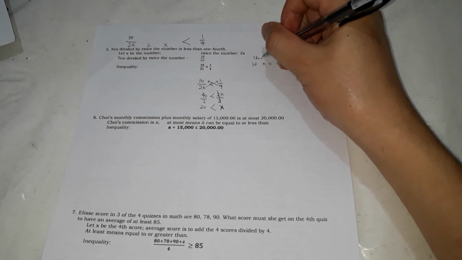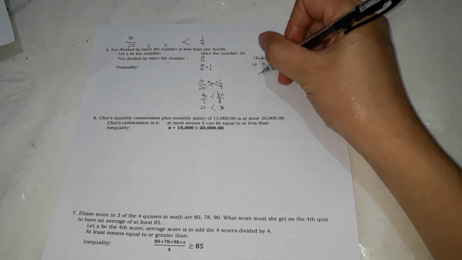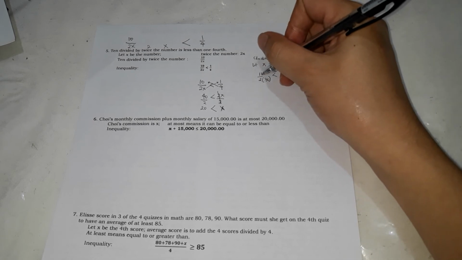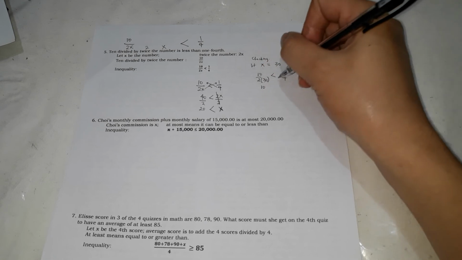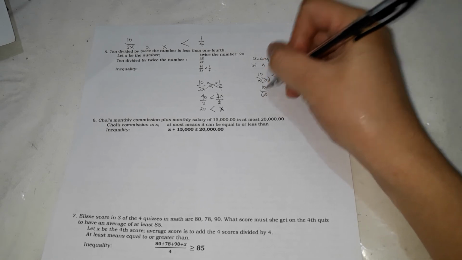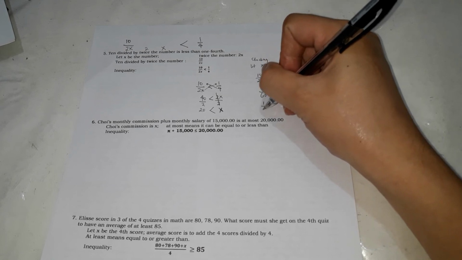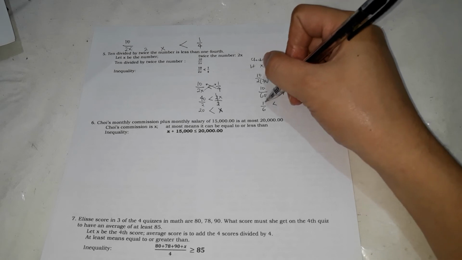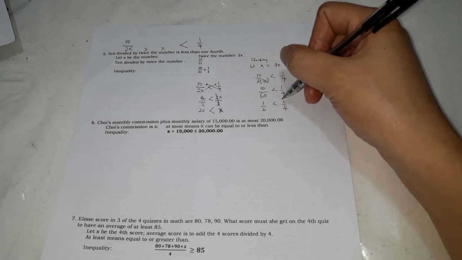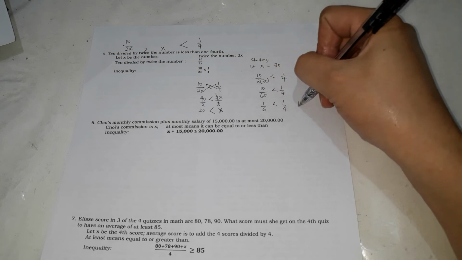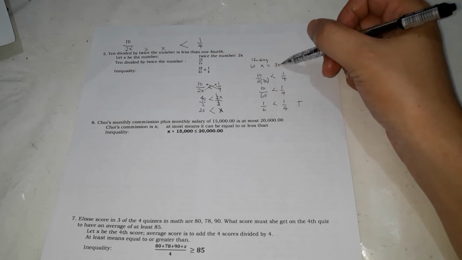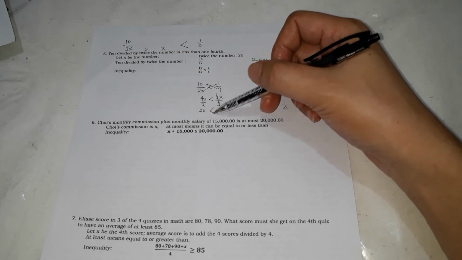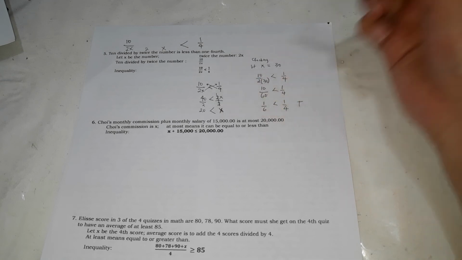So checking. So 10 over 2 times 30 should be less than 1/4. So 10 over 60. So 1/6, simplified, is less than 1/4. Is this true or false? Ang 1/6 ba mas maliit sa 1/4? This is true. So you can have as many values as long as it is greater than 20, or 20 should be less than x, or x should be greater than 20.